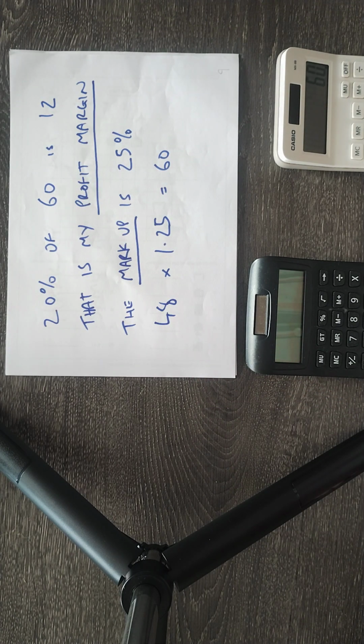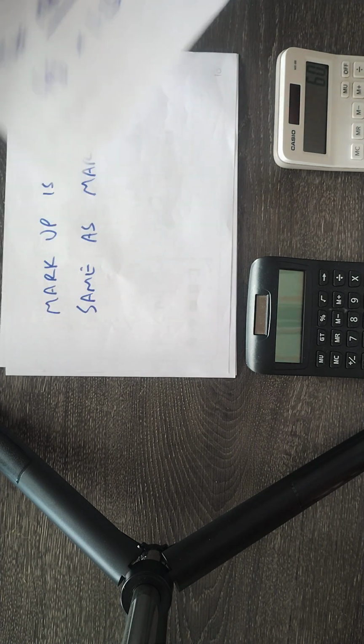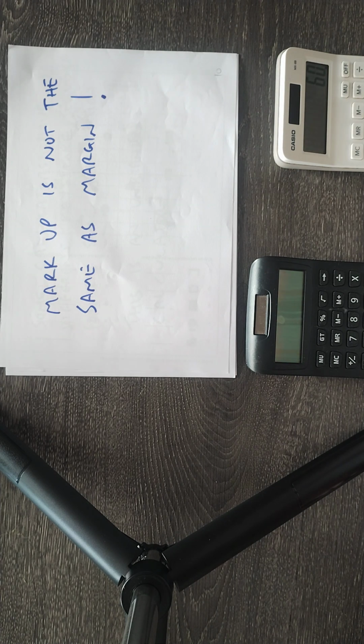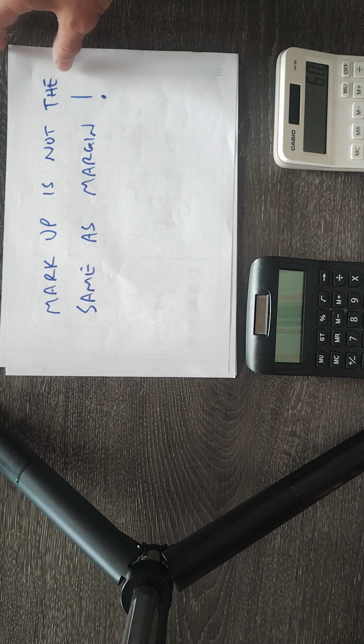20% of 60 is 12. That is my profit margin. The markup is 25%. Markup is not the same as margin.